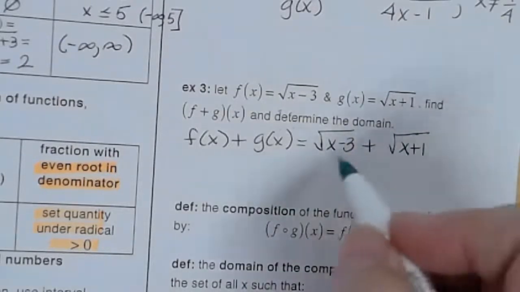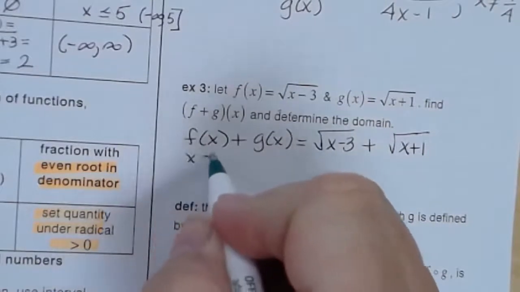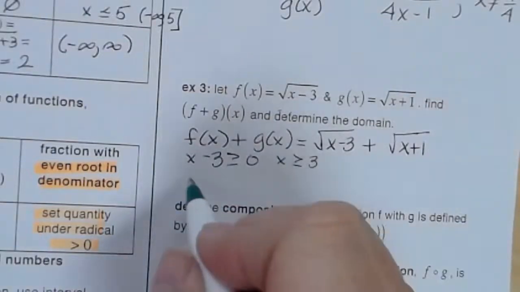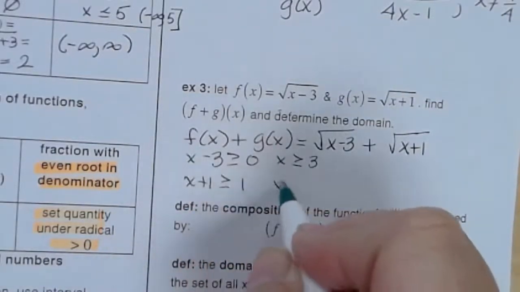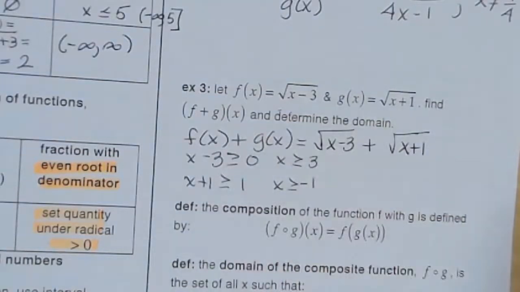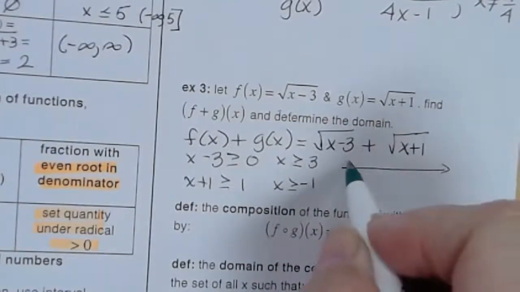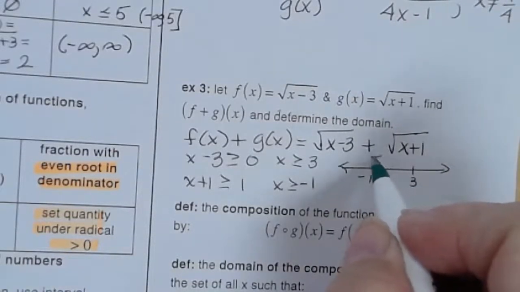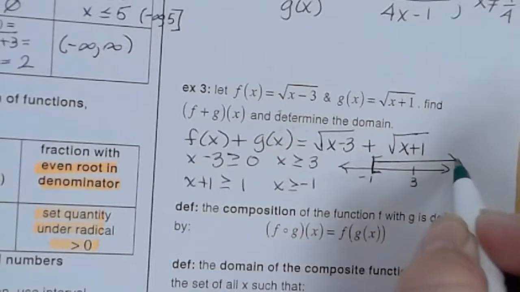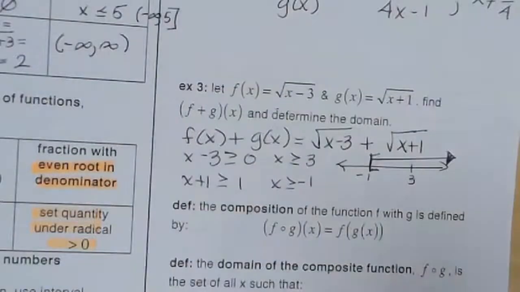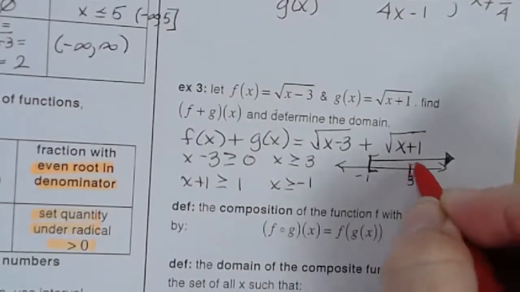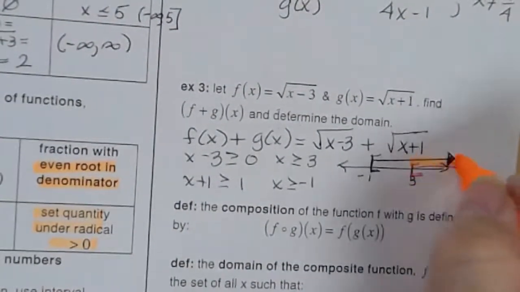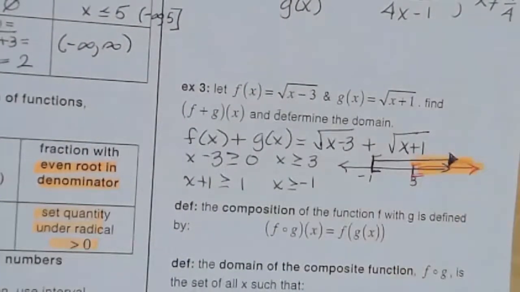So in order to get the domain, I'm going to find out the domain of each of these. So if x minus 3 is greater than or equal to 0, I get x is greater than or equal to 3. If x plus 1 is greater than or equal to 0, I get x is greater than or equal to negative 1. If I look at those on the number line, here's -1, here's 3. This one would look like that. The other one would look like that. Then you have to look at where do they intersect, and they intersect all over here.